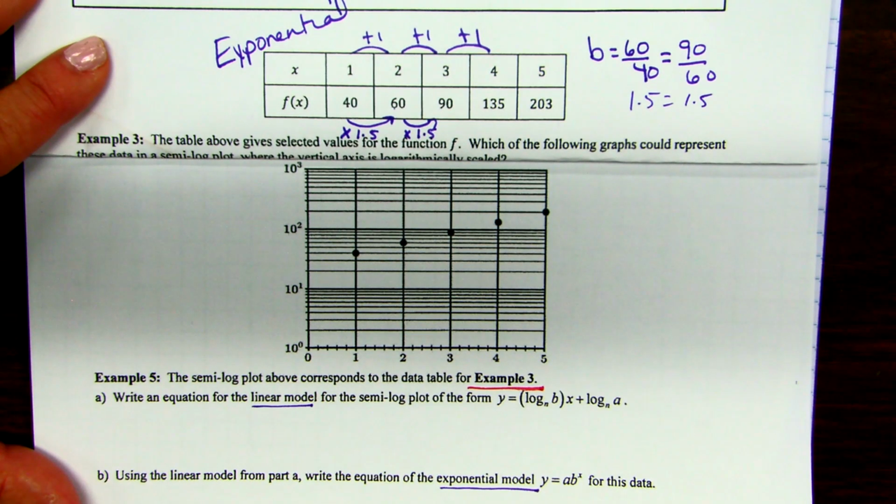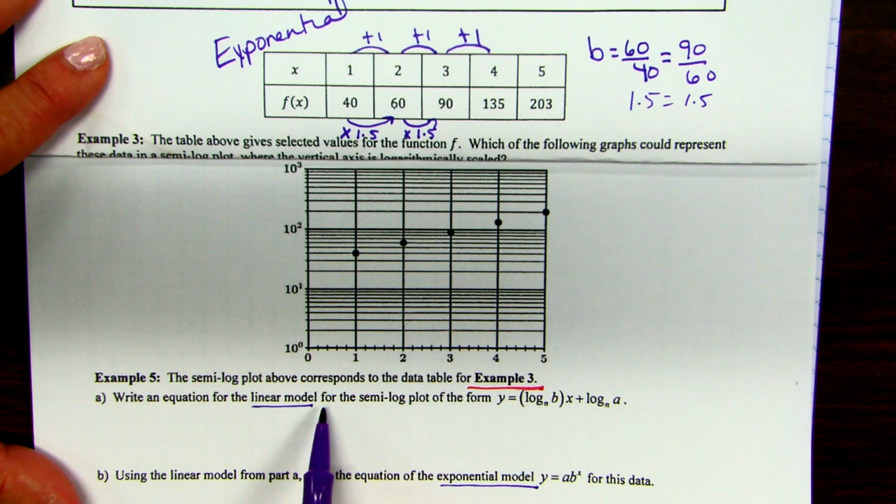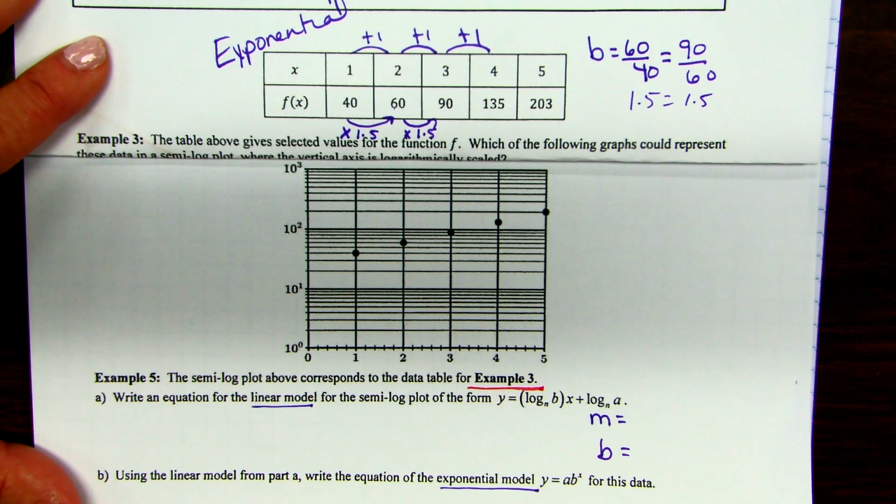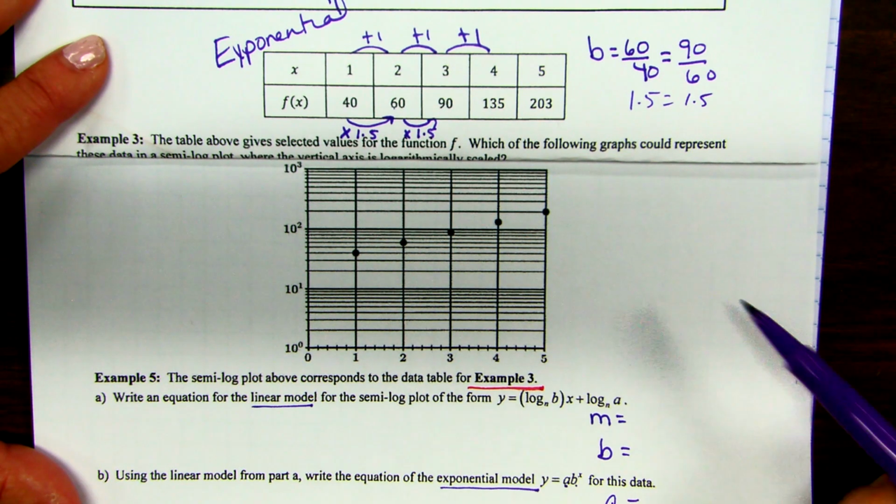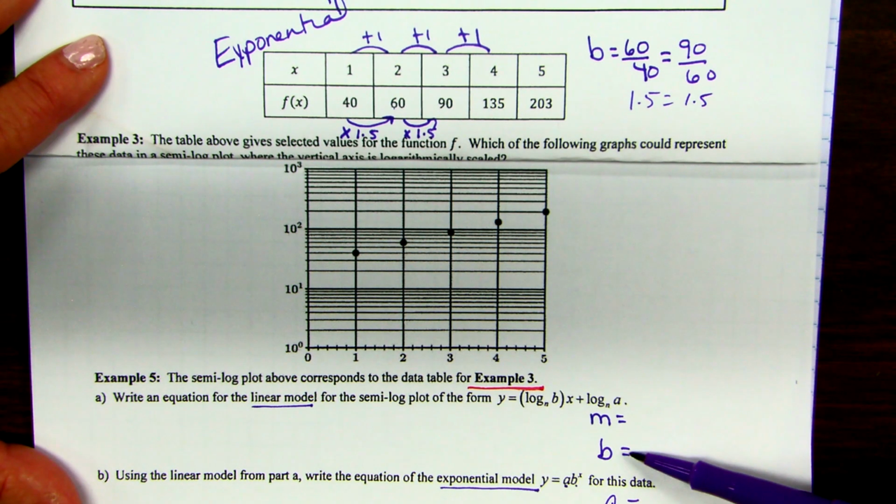Okay? So the linear model here, we need m and b, right? To write something in slope-intercept form, we need a slope and a y-intercept, m and b. When we get to the exponential model, we need an a and a b. And be careful, they're not the same b, right? In slope-intercept form, b is your y-intercept, where your line hits the y-axis. And the b in an exponential model is what you're multiplying by as you go left to right, okay?